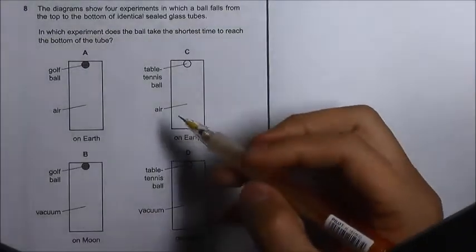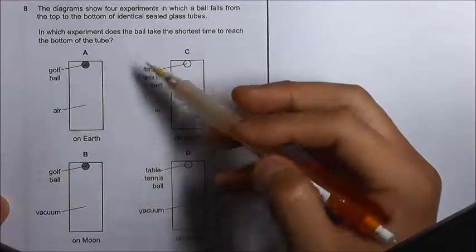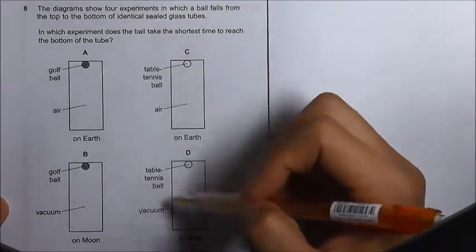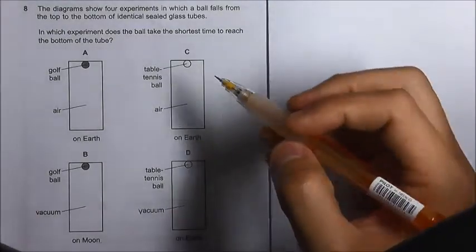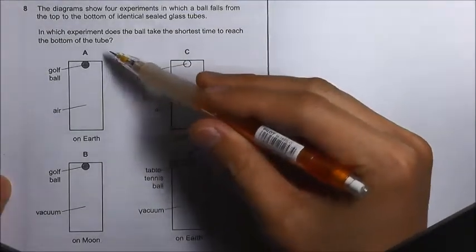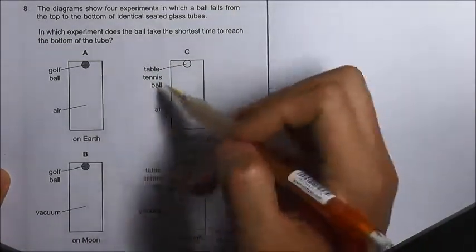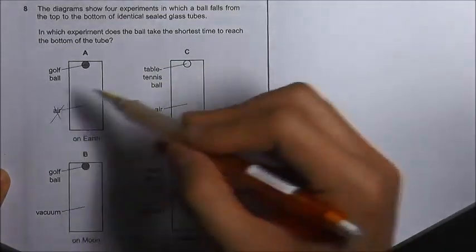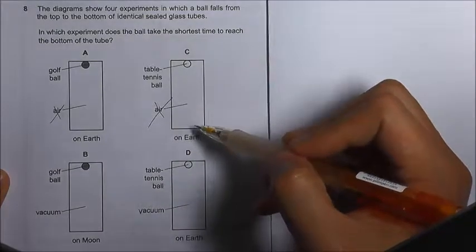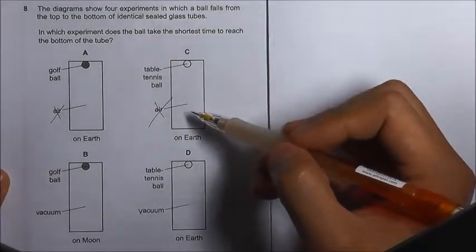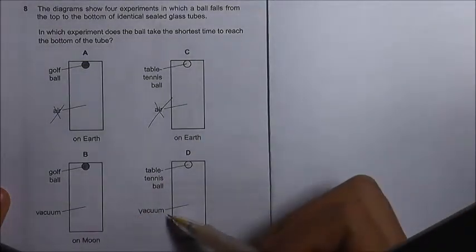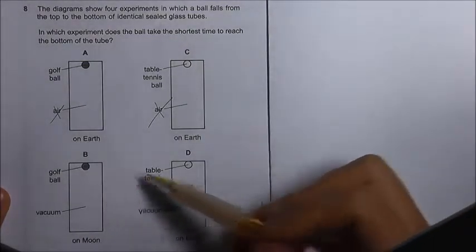Okay, in this question, we have a golf ball and a tennis ball falling in a tube of air and vacuum. We are asked which ball will take the shortest time to reach the bottom of the tube. The balls in the air tube are out of the question because the air will provide air resistance to oppose the falling of the two balls. Now we look at the vacuum tube and we have two different balls.